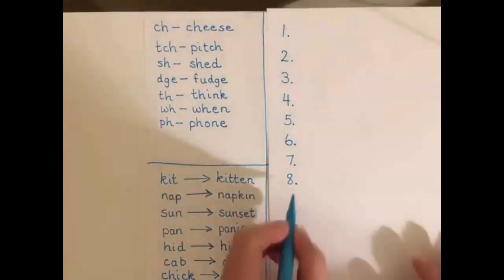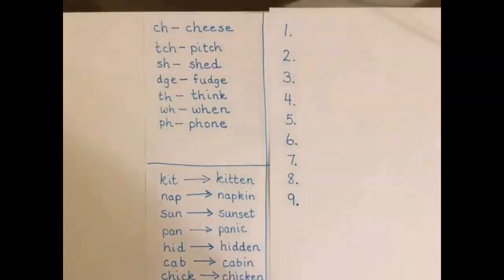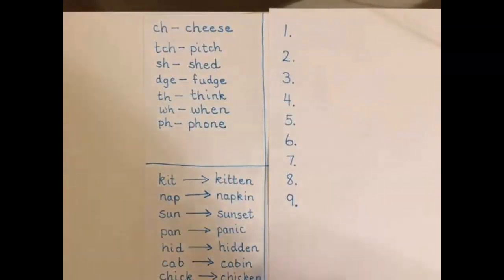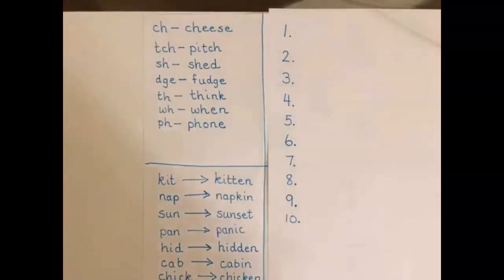All right, number 9. Write the word just. I just left for school. Just. All right, and number 10, the last one. Write the word budge. The door will not budge. Budge.